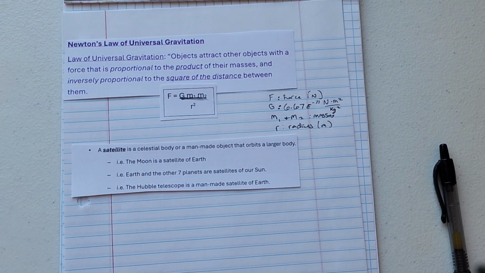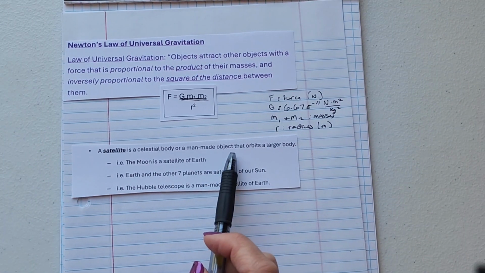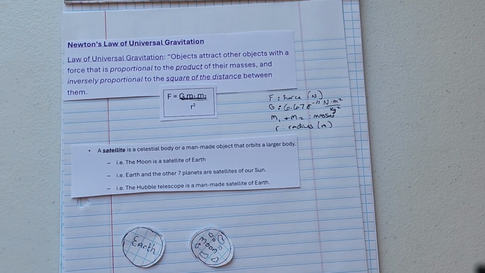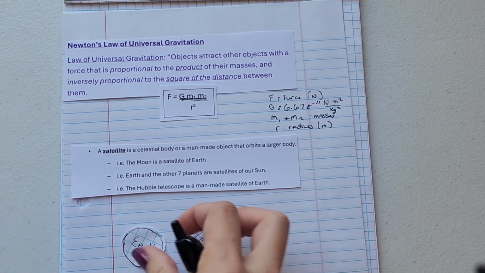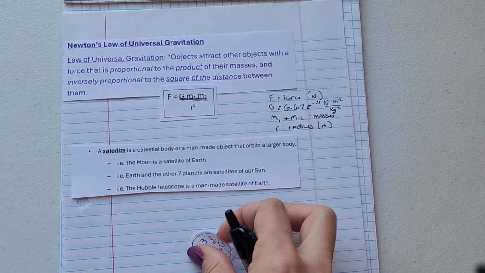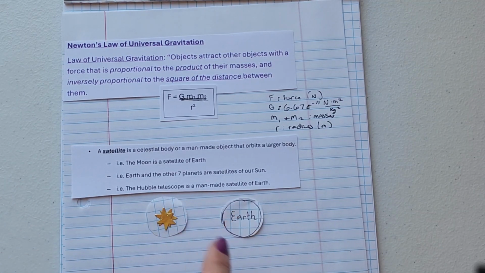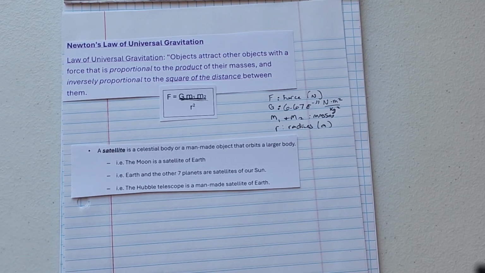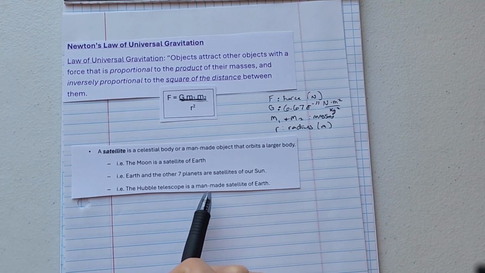A satellite is any celestial body or man-made object that orbits a larger body. So the Moon is a satellite of the Earth. Earth and the other 7 planets are satellites of our Sun. The Hubble telescope is a man-made satellite of Earth.